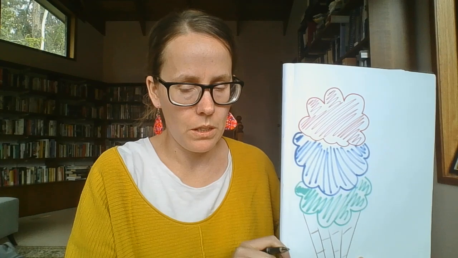And we're going to give them names that use alliteration. So here are my examples. My first flavour is red, so I'm going to call it Ruby Raspberry Ripple. I think that sounds pretty good, don't you?